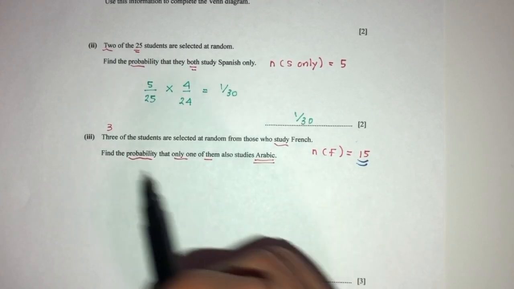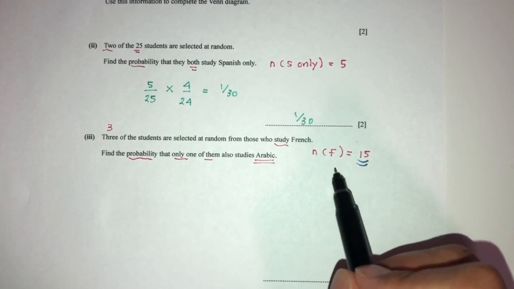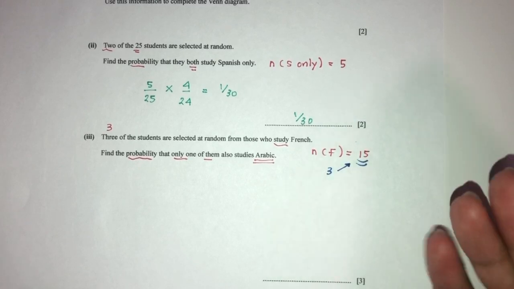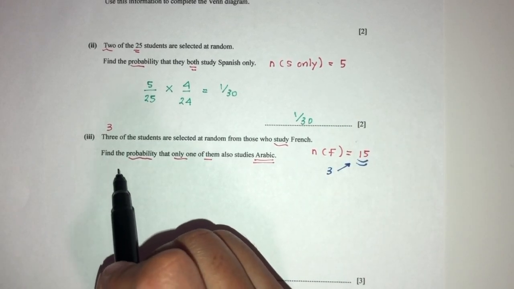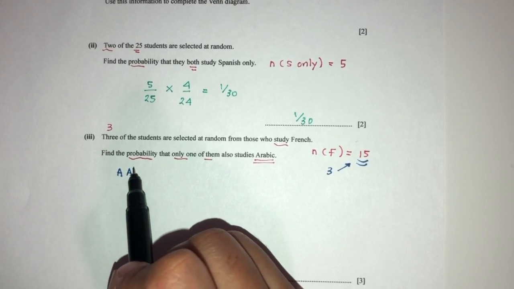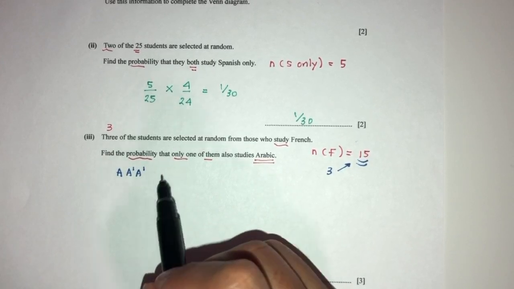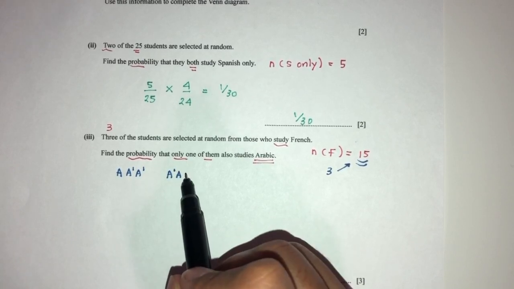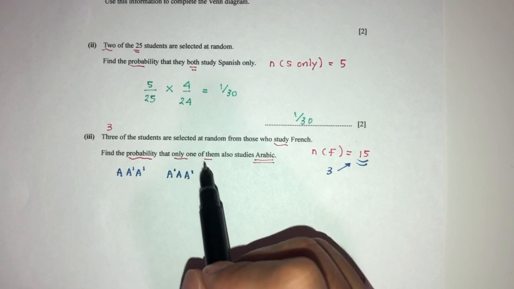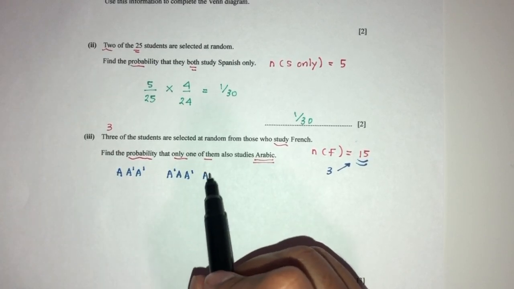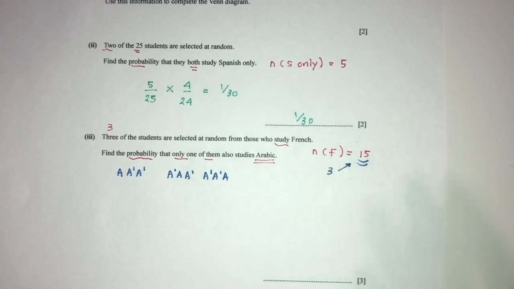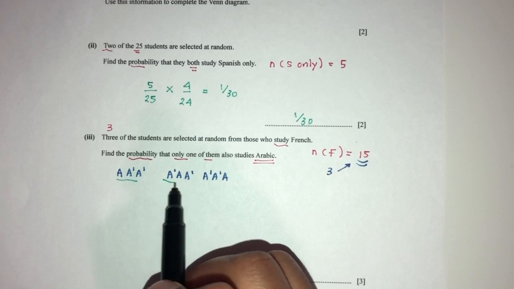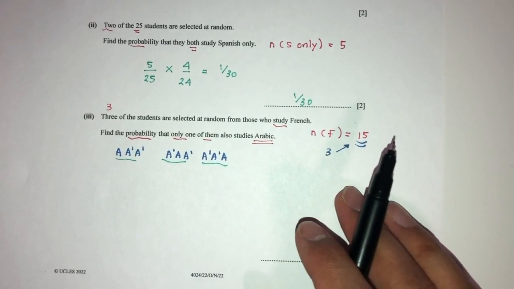So, what does it mean? It means that from the people, we take 3 people from this group, right? So it could be Arabic, not Arabic, not Arabic, right? Or it could be not Arabic, Arabic, and not Arabic, right? We have a few ways of playing with this. Not Arabic, not Arabic, and Arabic, if that makes sense. Basically, there are 3 ways we can play with those. Those are the 3 possibilities. So exactly one of them.